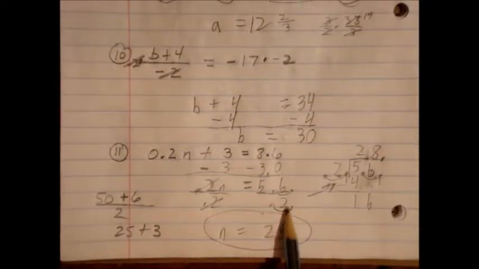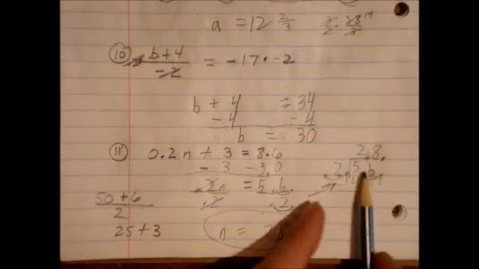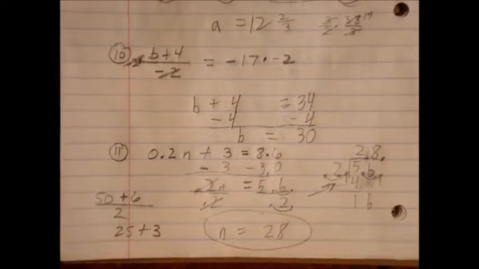Essentially just multiplied top and bottom by 10, shifting the decimal. You did the same thing. You also shifted the decimal, right? I just used my brain.